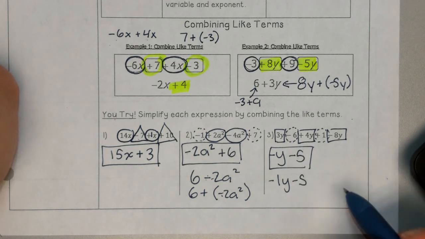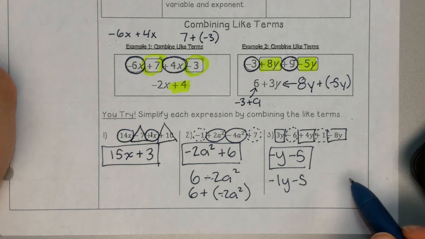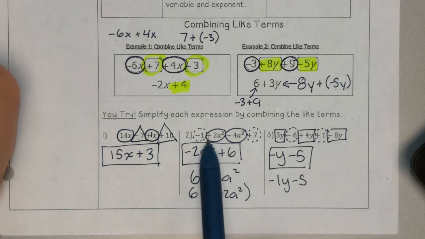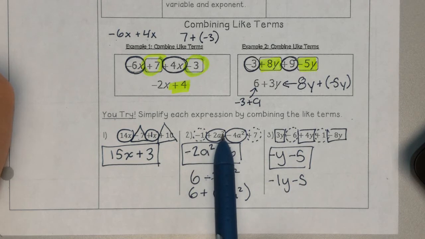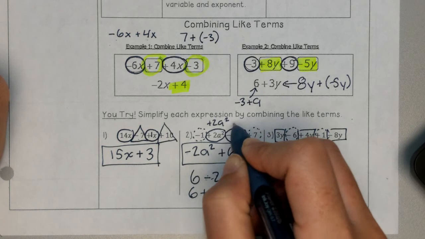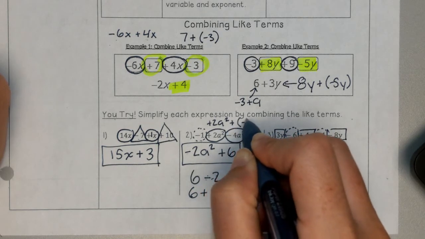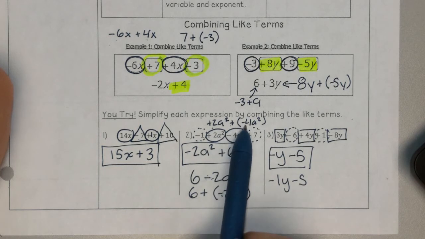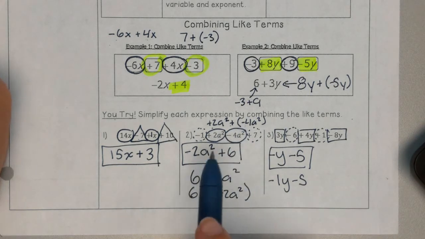Wait, on the other one, when it's squared, the minus? It's not because it's squared. This is a positive 2a squared. Positive. Oh, so whatever. Positive 2a squared plus a negative 4a squared. Positive 2 plus negative 4 is negative 2. Yes.